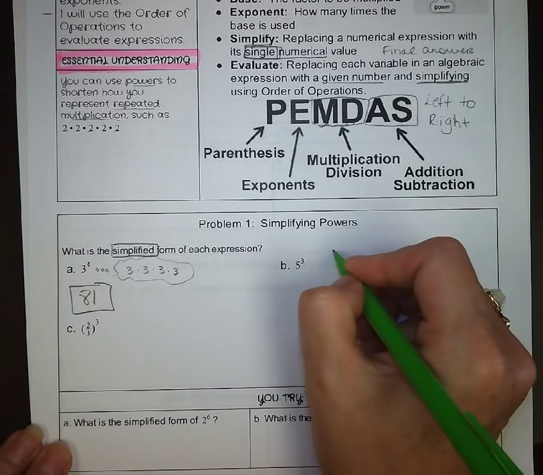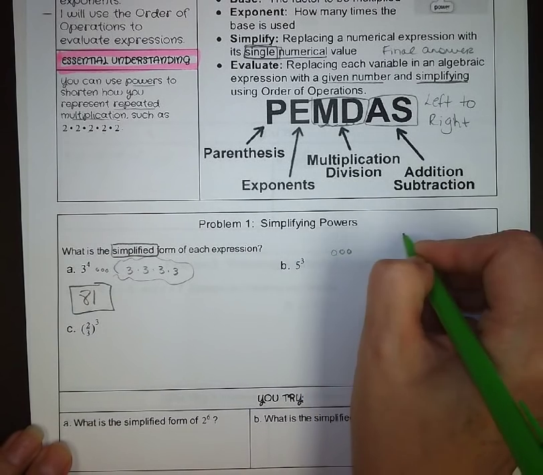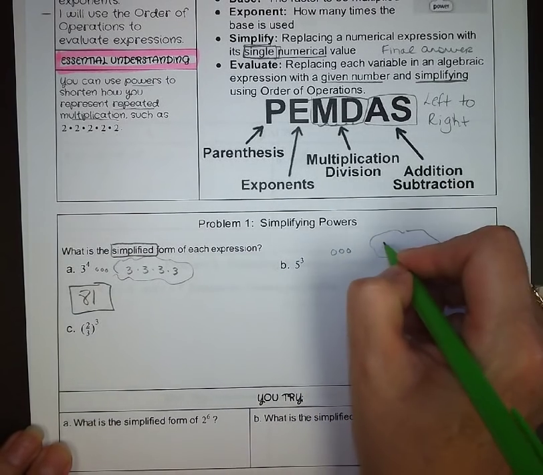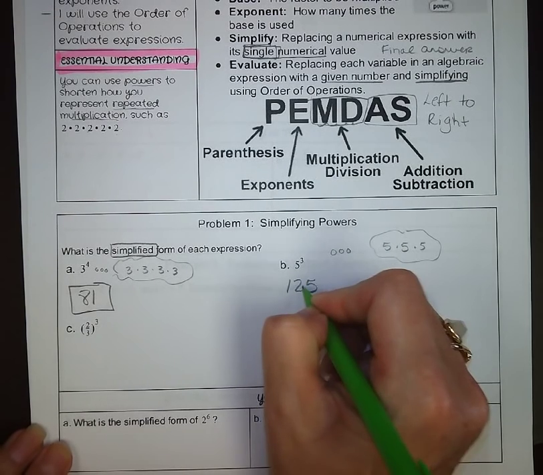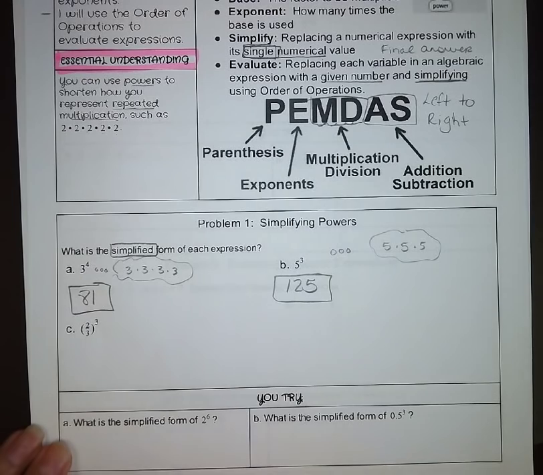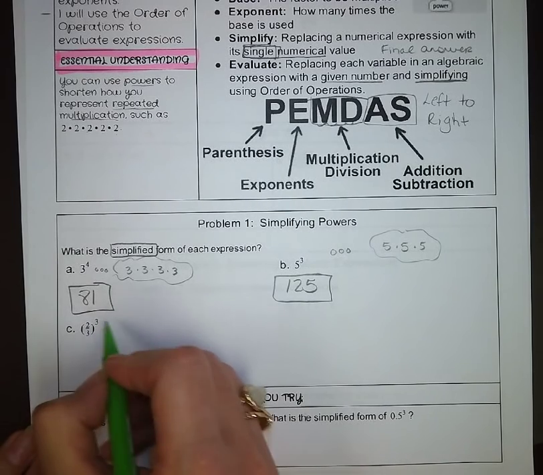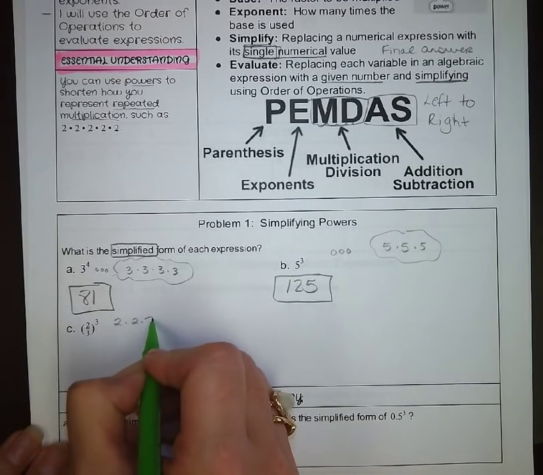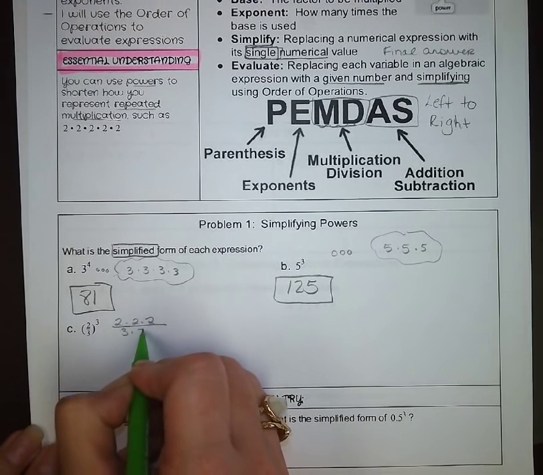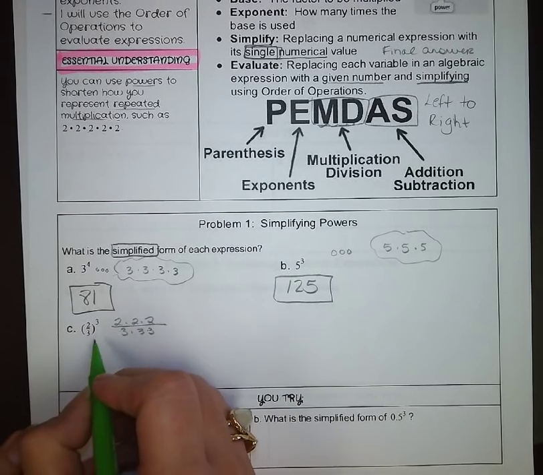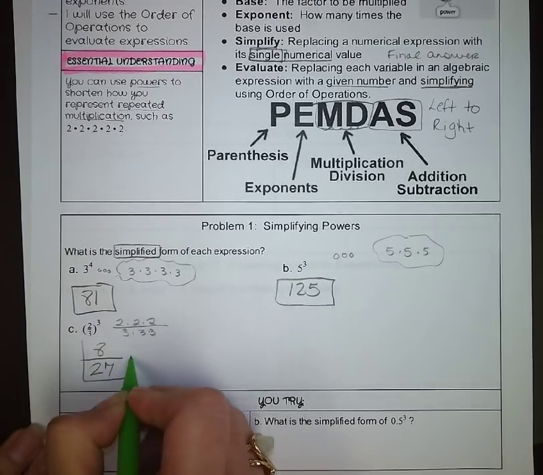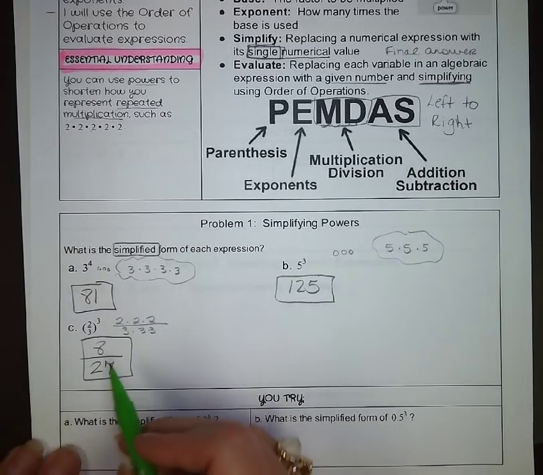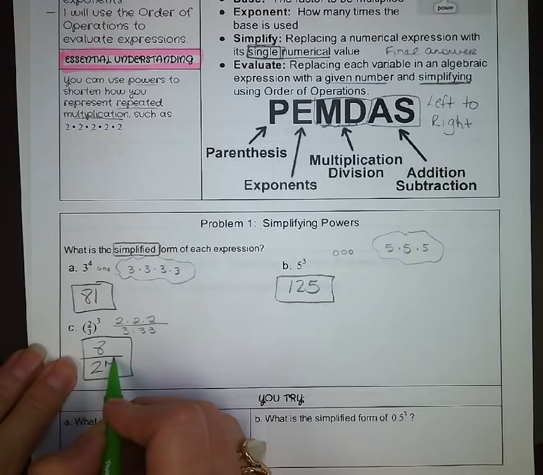Okay. All right, so 5 to the 3rd power, when we think of that, we see 5 times 5 times 5. And that's going to be 125. 2/3 to the 3rd power. We've got 2 times 2 times 2 over 3 times 3 times 3. And that is going to equal 8/27. And that is a fraction we cannot reduce, so we're just going to leave it as that fraction.